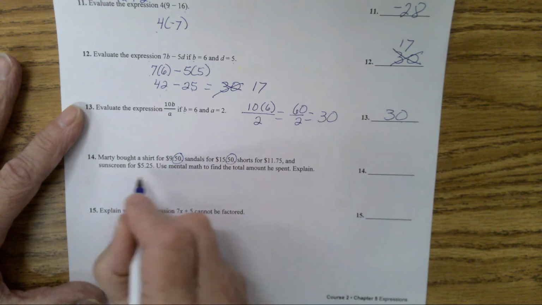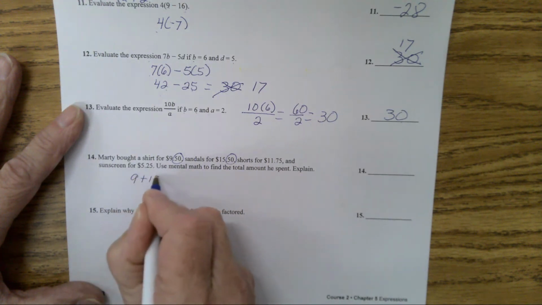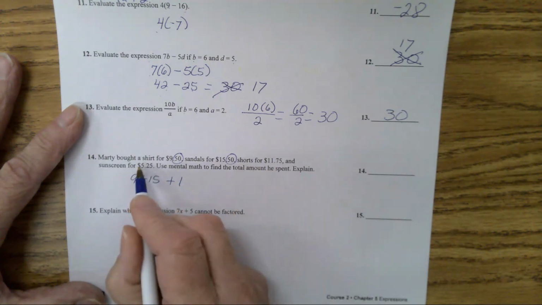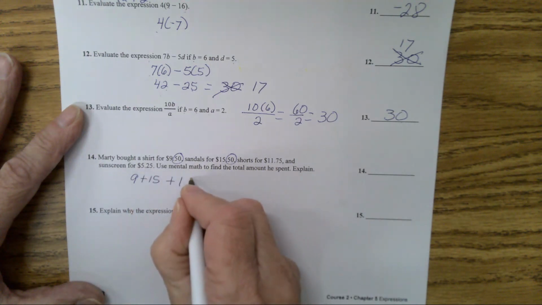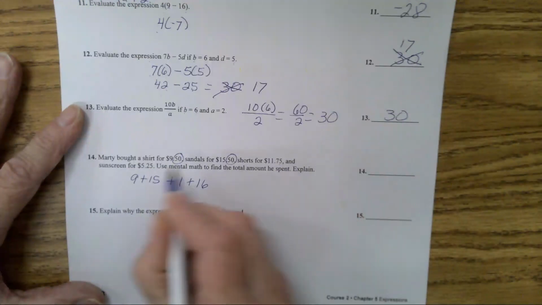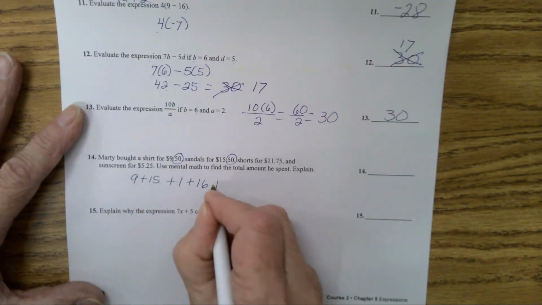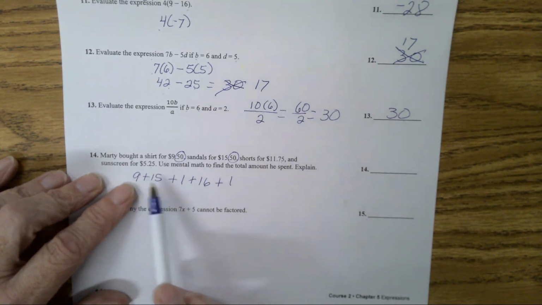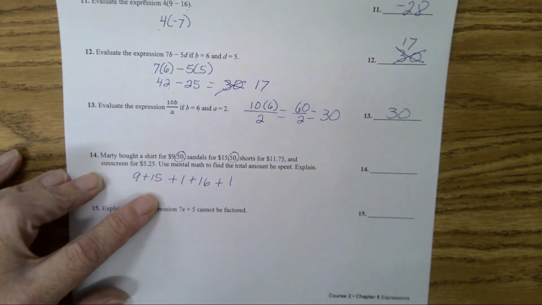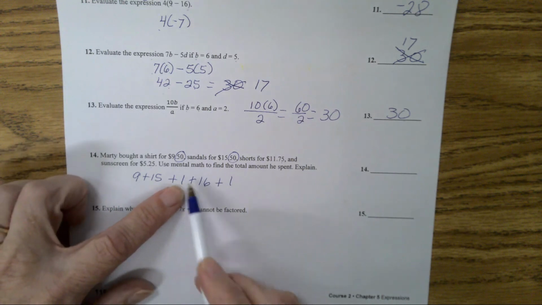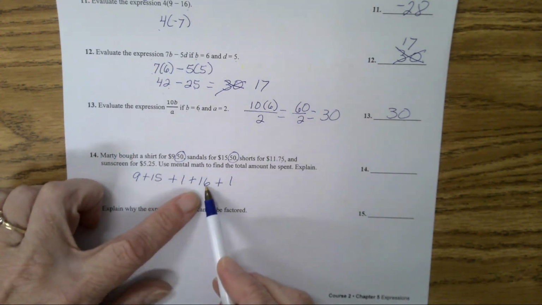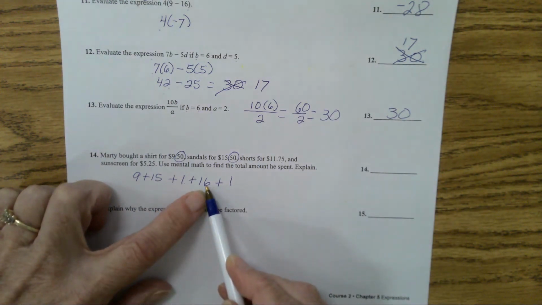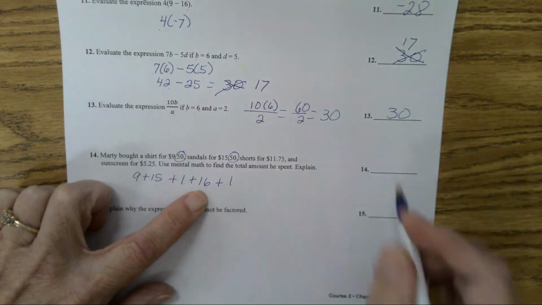So then I would have a 9 plus 15 plus 1. And 11 plus 5 is 16. And 75 plus 25 is also a 1. So you would end up with 9 plus 15 is 24, plus 1 is 25, plus 16 is 41, plus another one, $42.